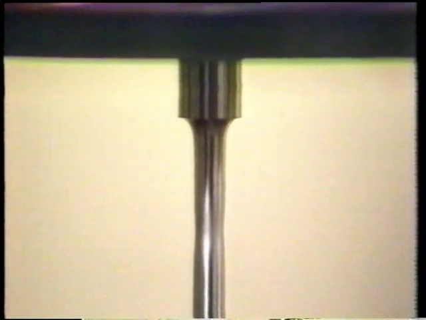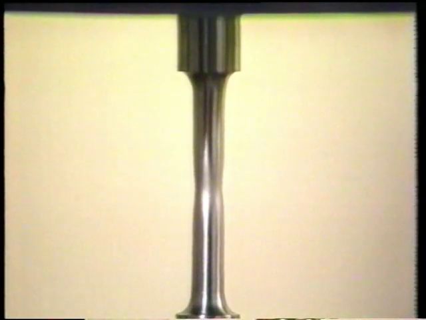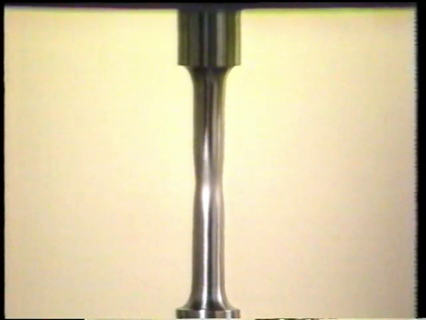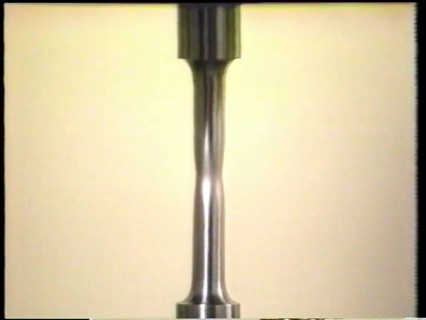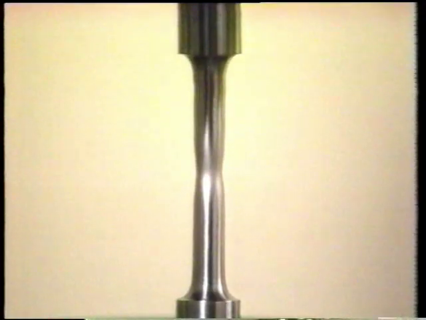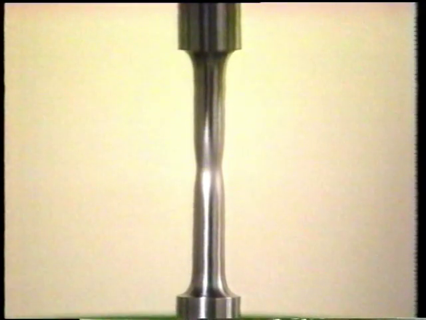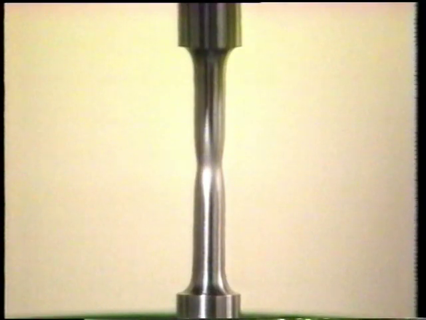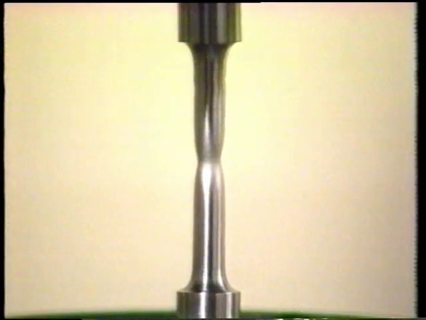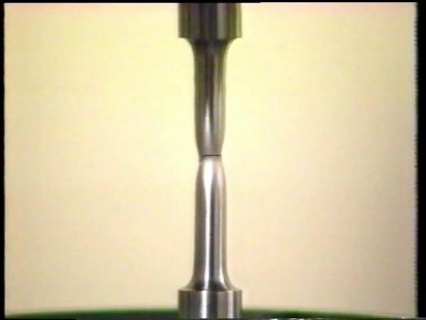If you look at the gauge length now, you'll see that it's beginning to waste down as it now starts to concentrate the deformation in the one region. The load continues to fall because it's now acting on a smaller cross-section. And as deformation continues, so more and more of the deformation is confined to that neck, and eventually the specimen is going to break there. There we are, the end of the test.